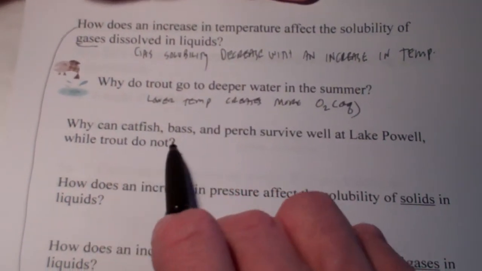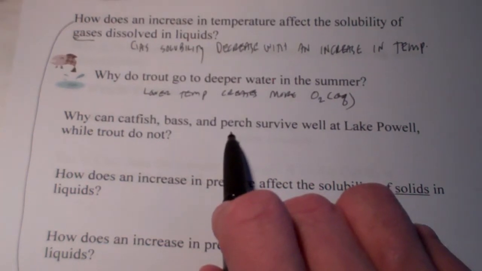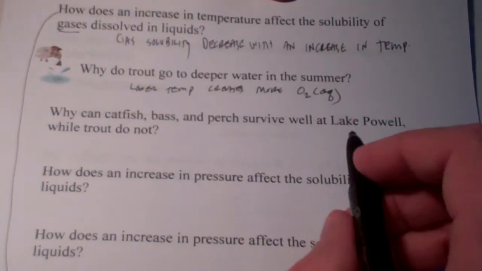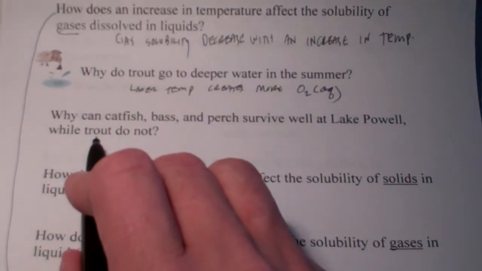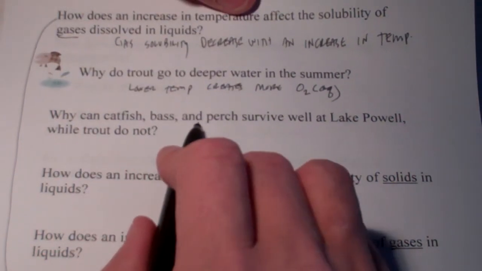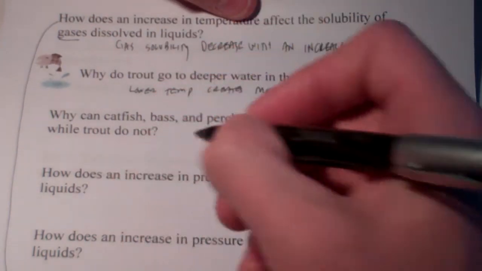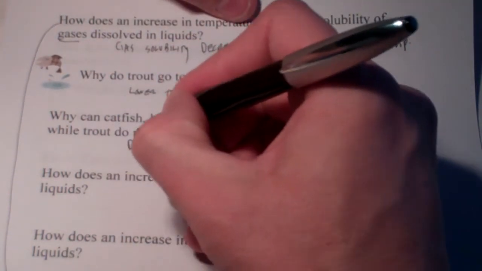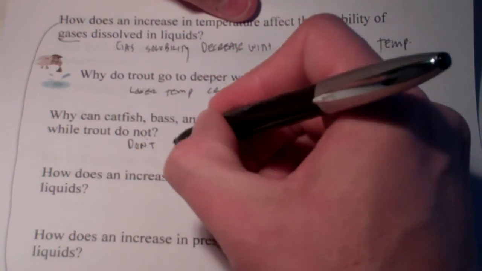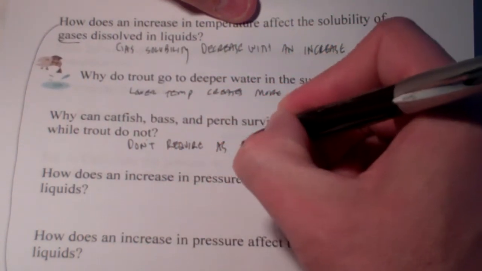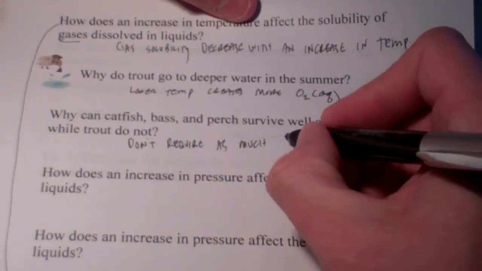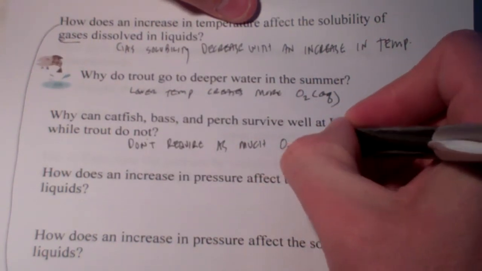We said catfish, bass, and perch, well, they're not nearly as active as trout. And they can actually survive in a warm lake like Lake Powell. But trout do not. So, why can catfish, bass, and perch survive well at Lake Powell? They don't need as much dissolved O2. So they don't require as much O2 AQ.